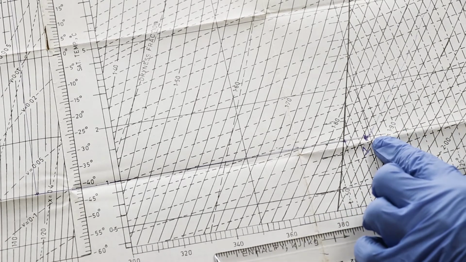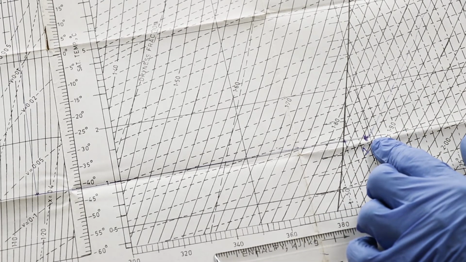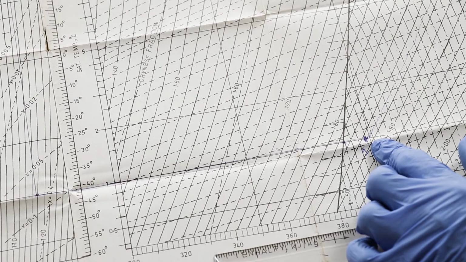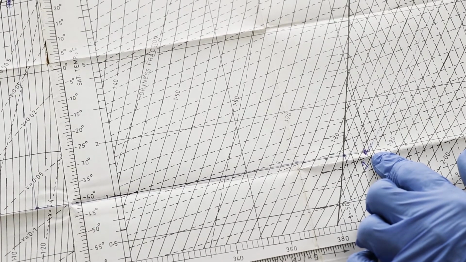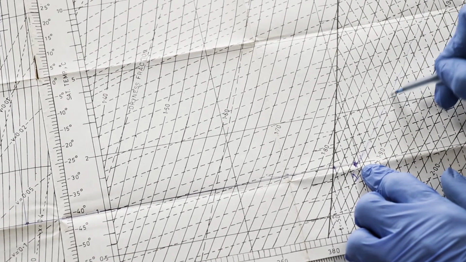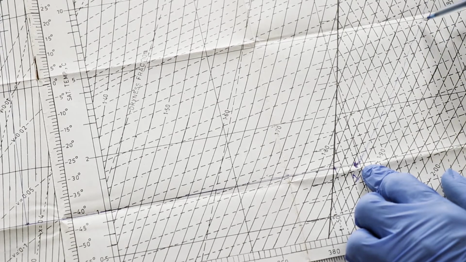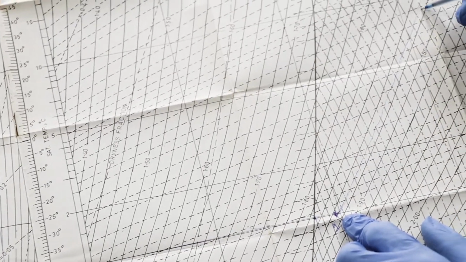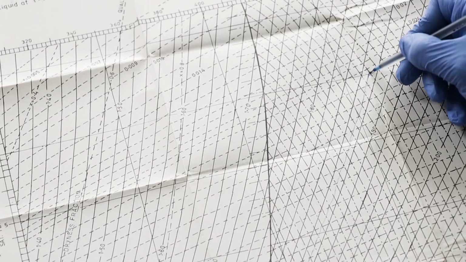The compression process, we assume, is a constant entropy process. These are the constant entropy lines. We chase it and stop at almost 10 bar.